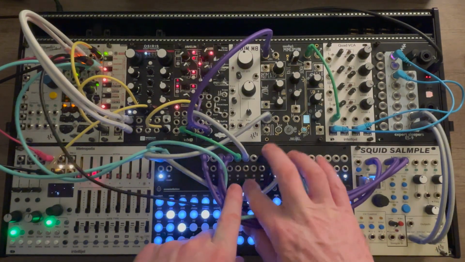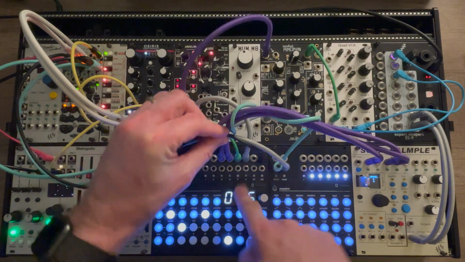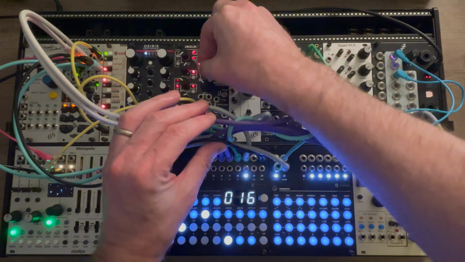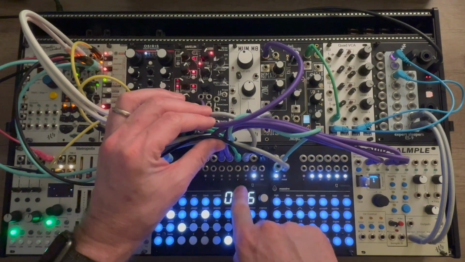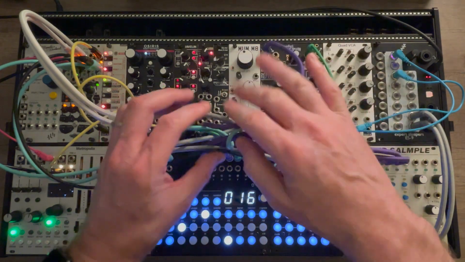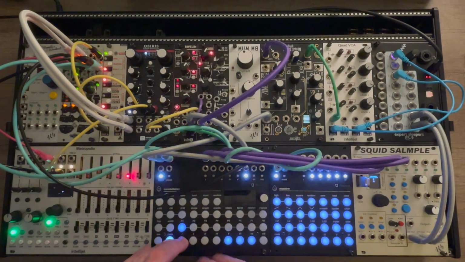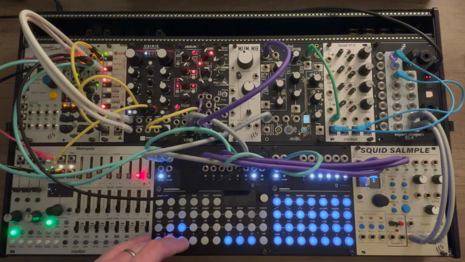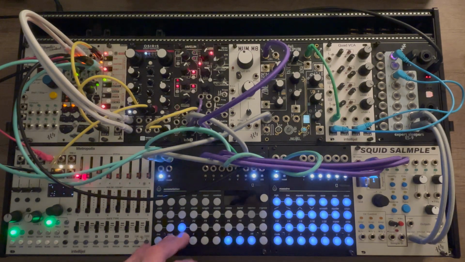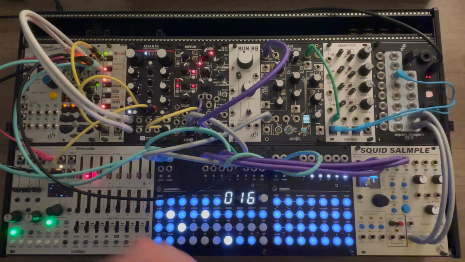I don't know if you can see that here. It'll be more obvious if we turn the attenuation up here. So every time that fires twice, the filter opens more. Always like that. Okay, let's turn that off for now.